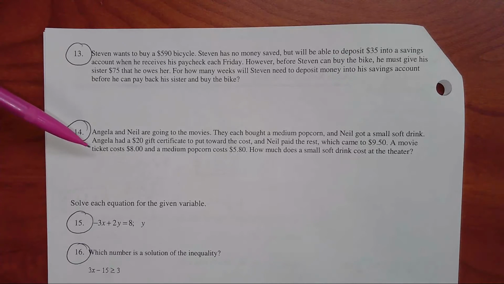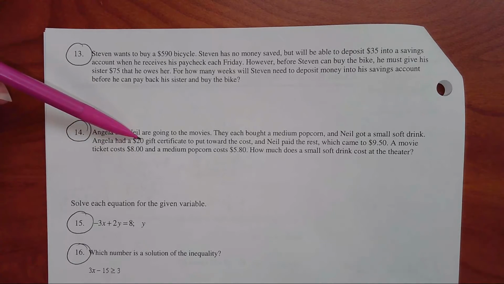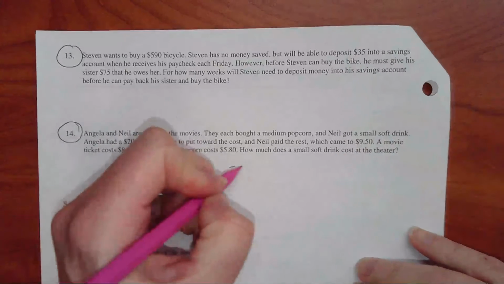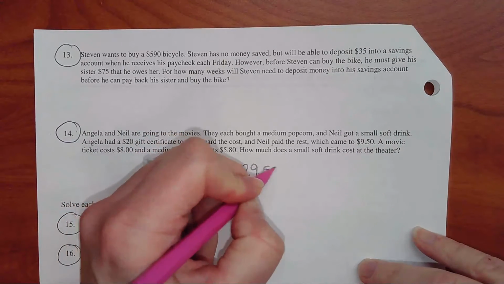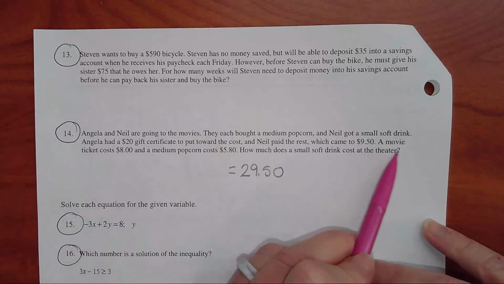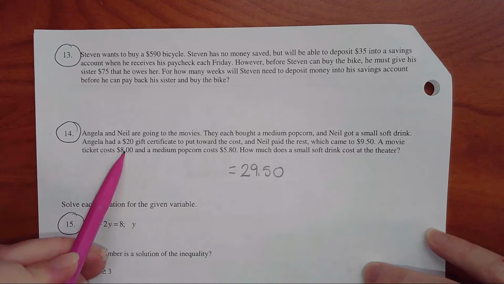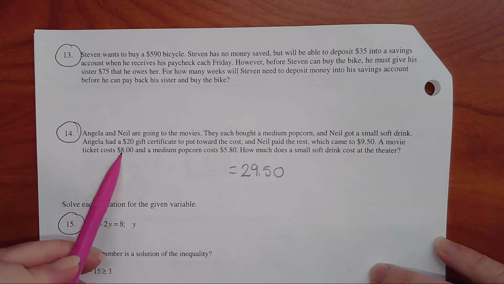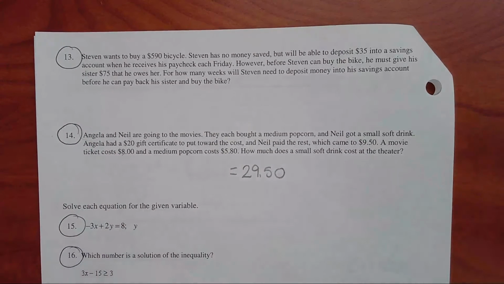Number 14, main thing to remember on this one that I've seen people having issues with is that Angela has a $20 gift certificate and Neil paid the rest, which was $9.50. So in total, they would have paid $29.50. The other thing you need to remember is just because it says a movie ticket costs $, these two are going on a date together, so they don't just buy one ticket, they buy two. So make sure you take the fact that you have two tickets into account.